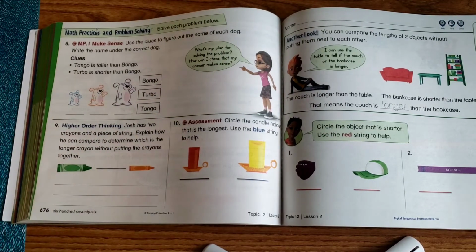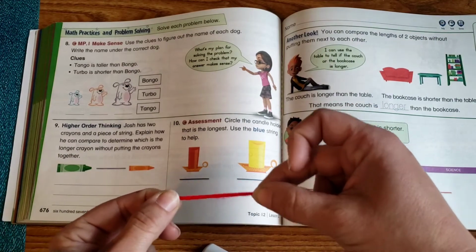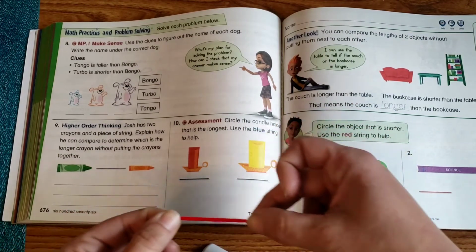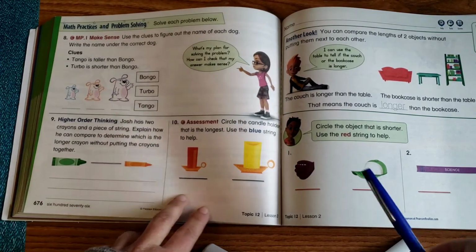Number 9, Josh has 2 crayons and a piece of string. Explain how he can compare to determine which is the longer crayon without putting the crayons together. Well, that's what we just talked about. You can use that string and measure the same size string up against both of them, and that will help you to determine which one is longer and shorter.